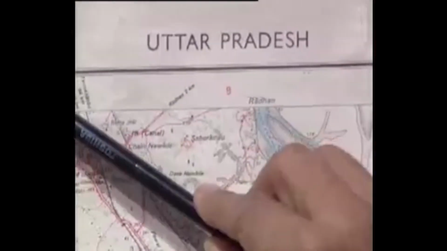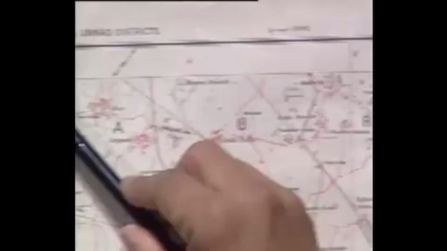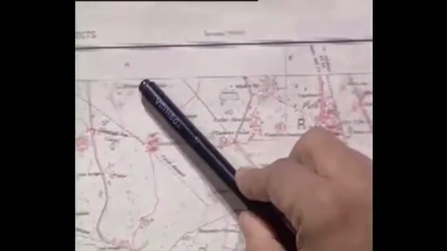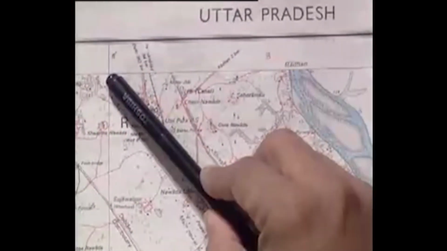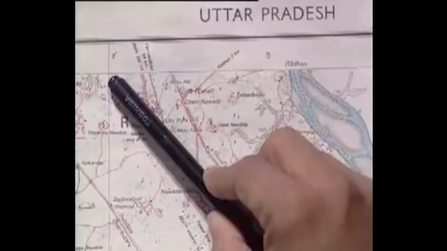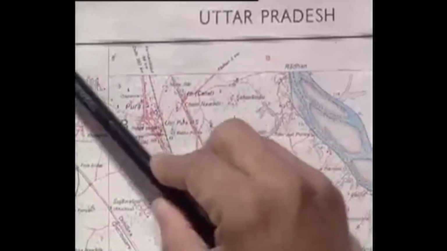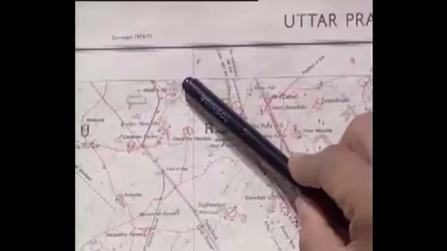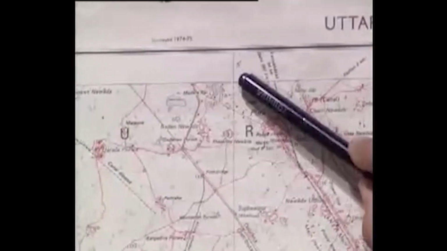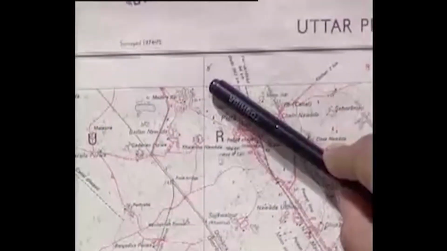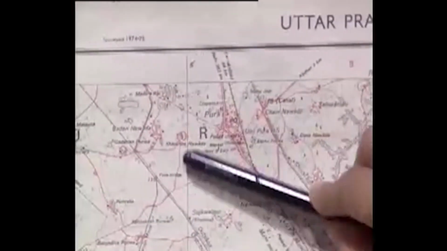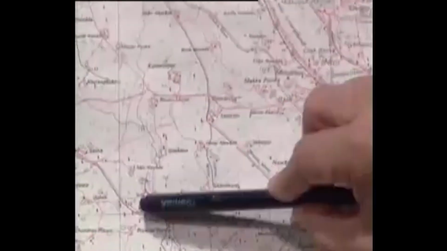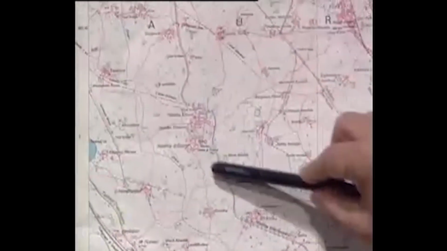Further, as you can see, along the longitudes, because this map covers an extent of 15 minutes by 15 minutes, this entire sheet has been divided in 5-minute by 5-minute blocks. So there is a 5-minute block here and this way, if you go down. So this block, for example, this very first block is 5 minutes by 5 minutes.